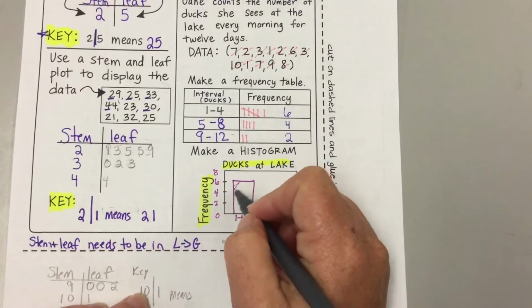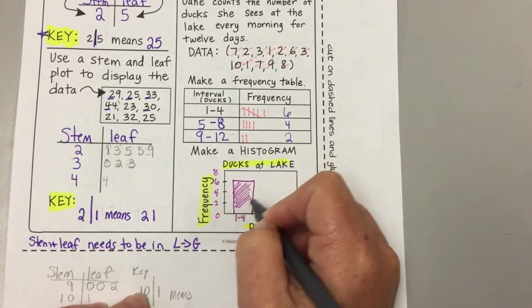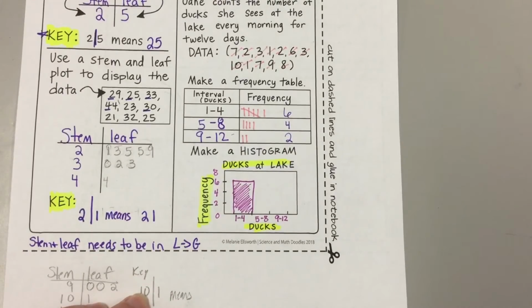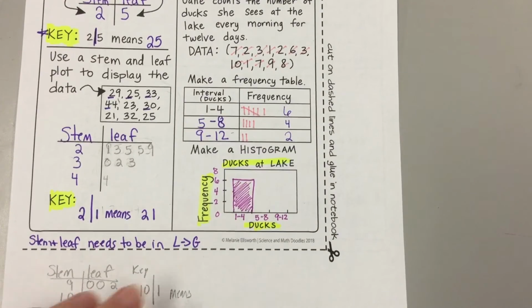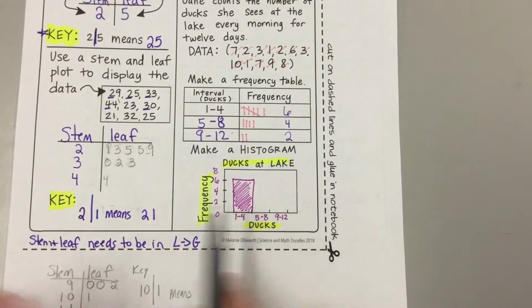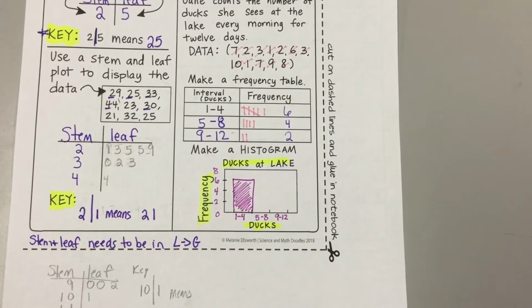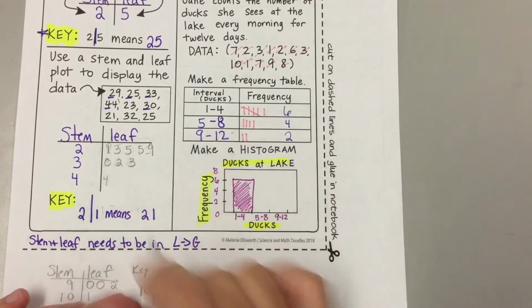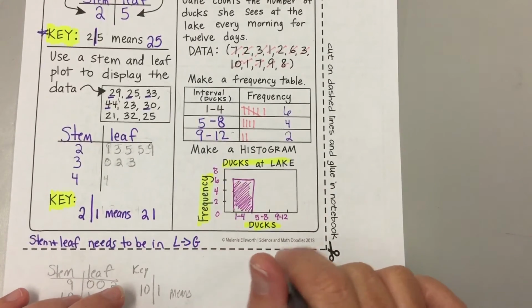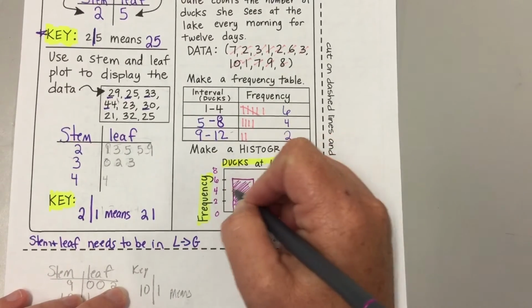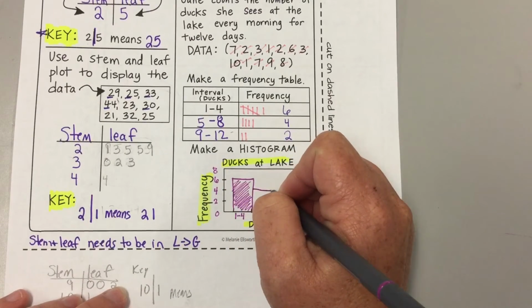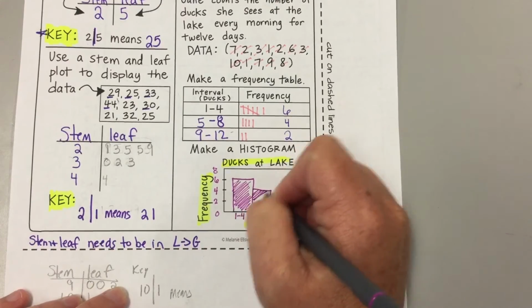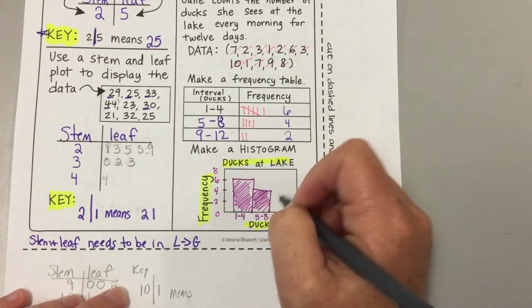All right, and then I can shade this in, so pretty. Now, this is the difference. Because they're intervals, they back up to each other. So I have to make sure that these graphs touch each other, okay? There's no COVID here. There's no 6-foot distancing. So 5 to 8 is 4, so 4. 9 to 12 is 2.